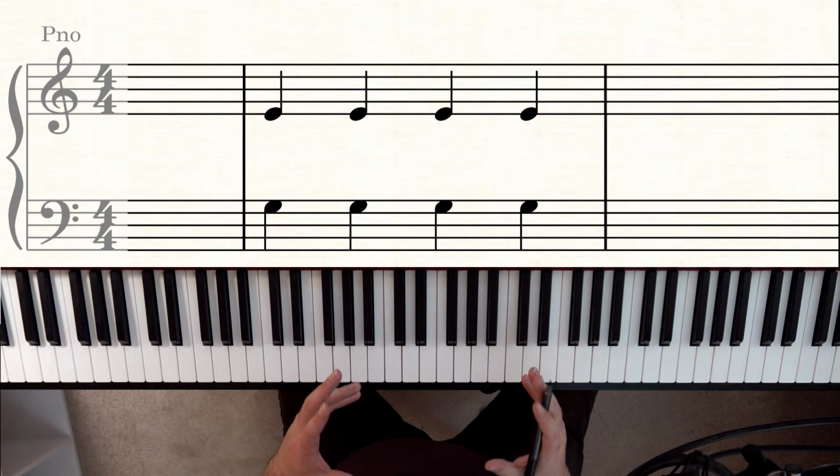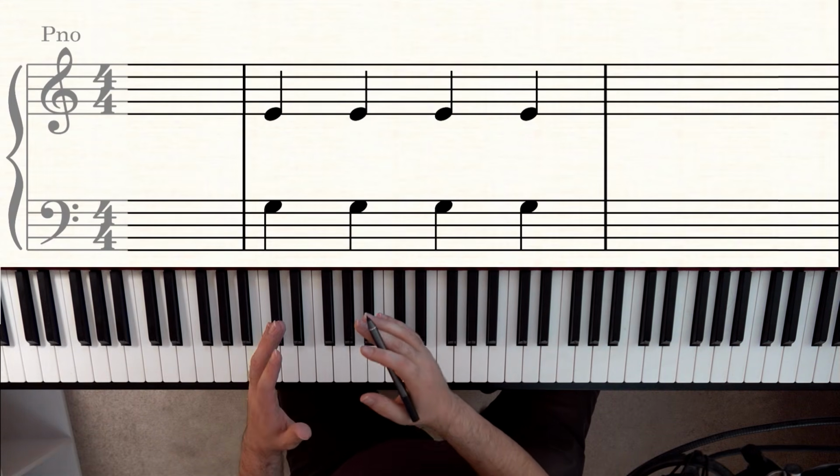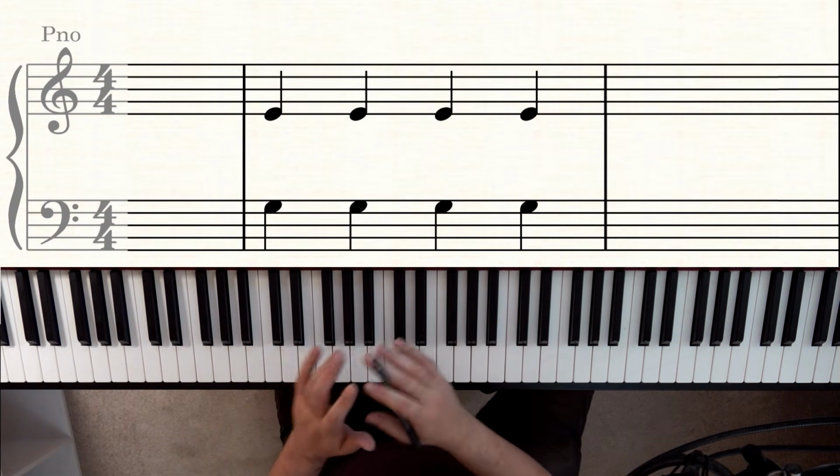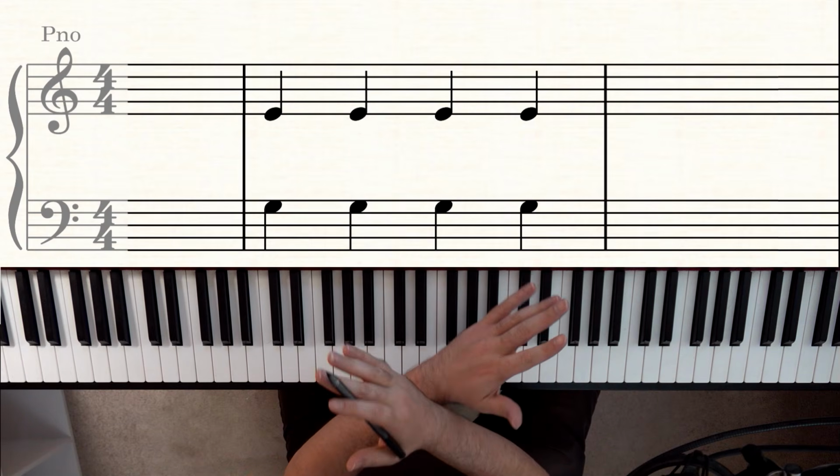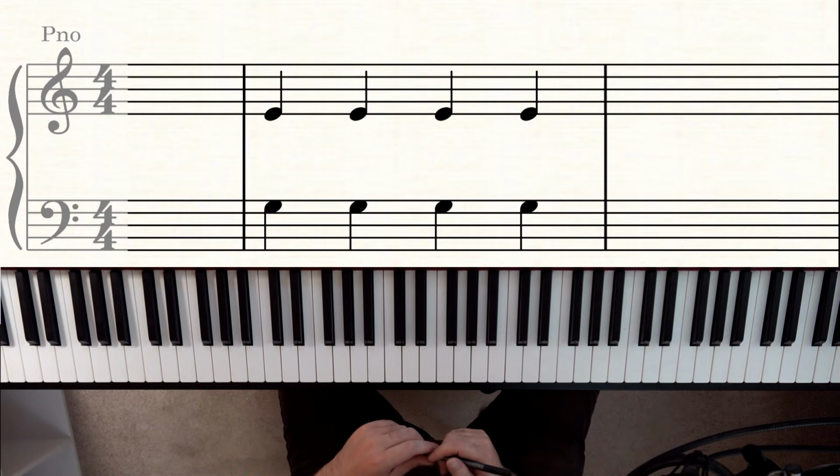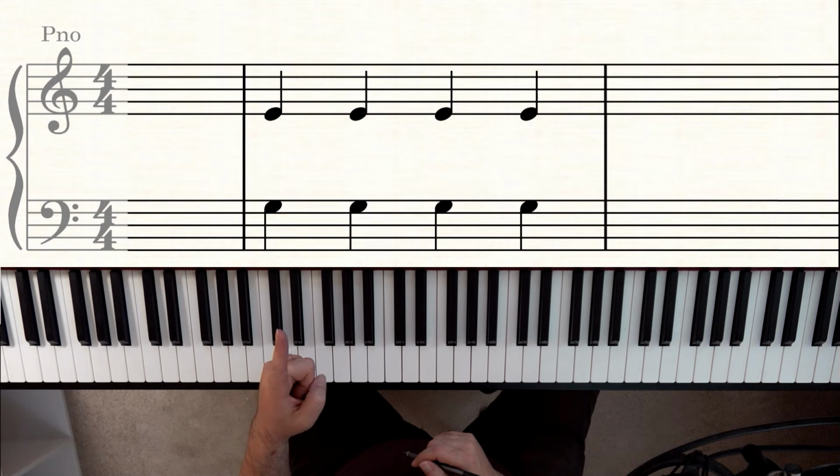Okay, how many beats do we have now? You may say, oh, we have 8, right? We have 4 on the top, 4 on the bottom, but that is incorrect. And this is why I wanted to bring these up. When you go through a measure, there's only 4 beats.